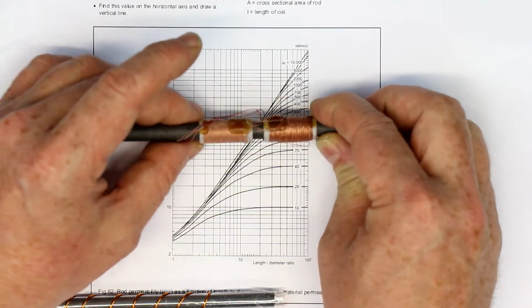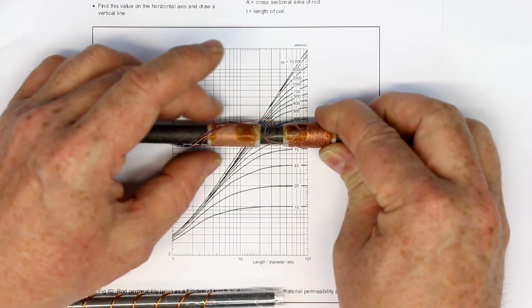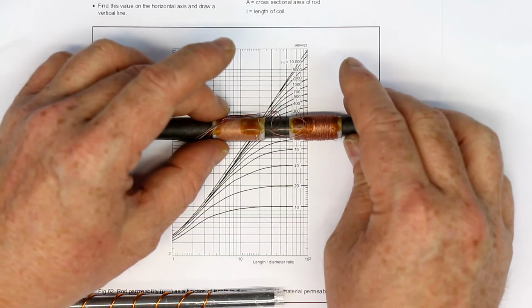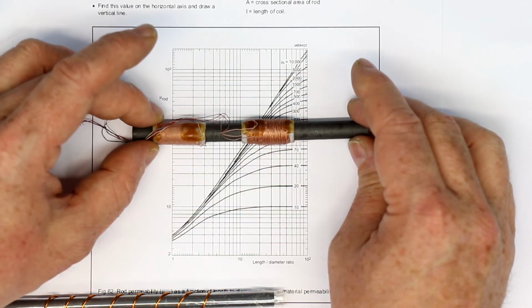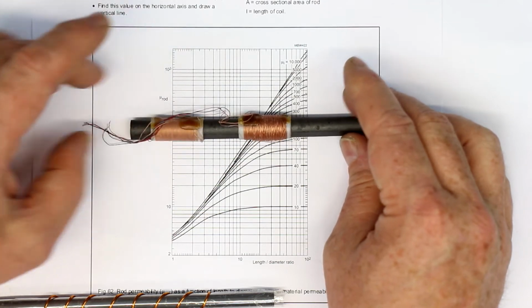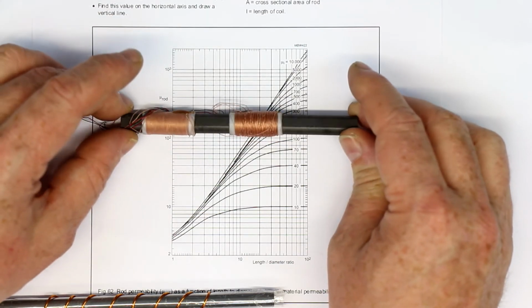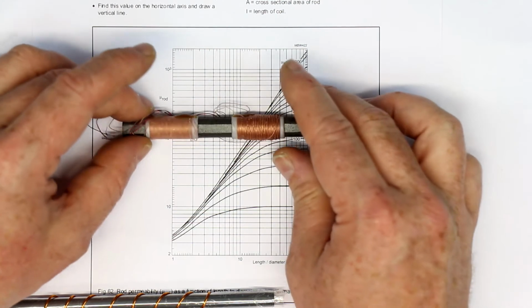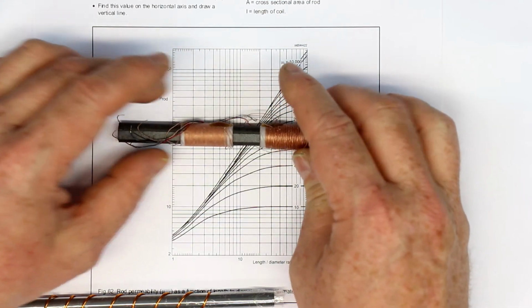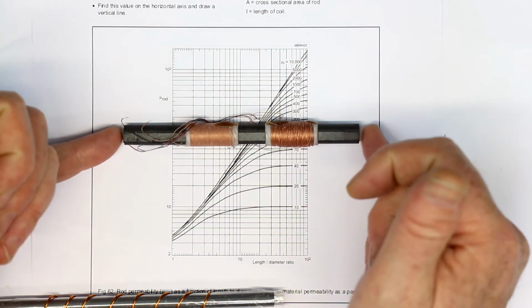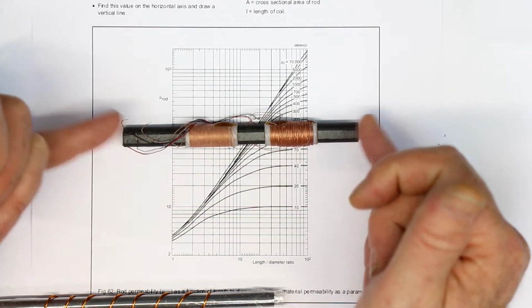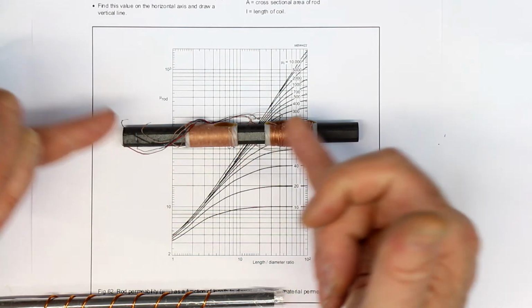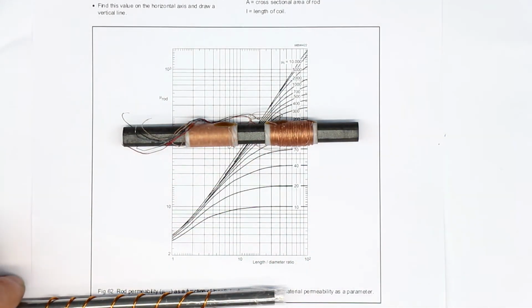You have the greatest inductance if you put the coil in the middle of the rod, and it becomes progressively smaller if you shift it to the outer edges. So ferrite rods are really difficult to work with when it comes to calculating the necessary number of turns or the inductance of a given coil.